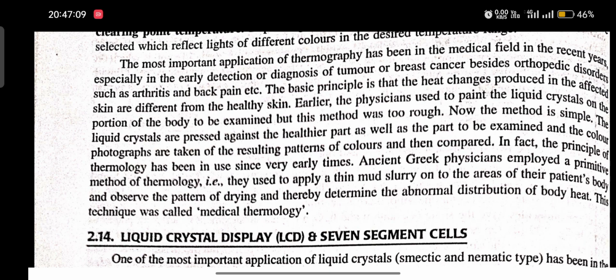In fact, the principle of thermography has been in use since very early times. Ancient Greek physicians employed a primitive method of thermology. They used to apply a thin mud slurry on the area of their patient's body and observe the pattern of drying, and therefore determine the abnormal distribution of body heat. This technique was called medical thermography.